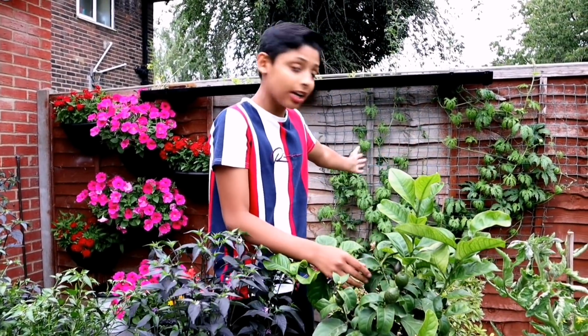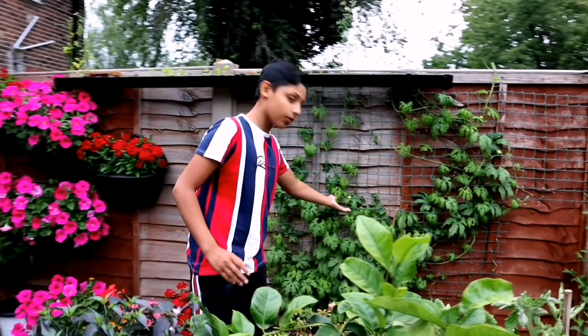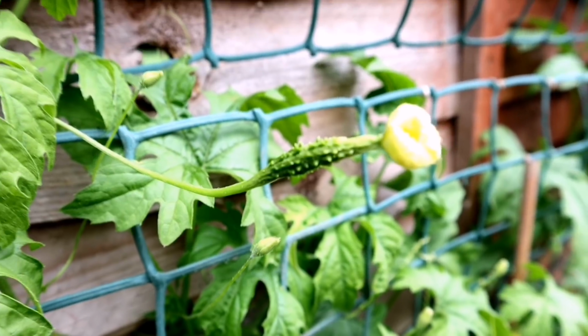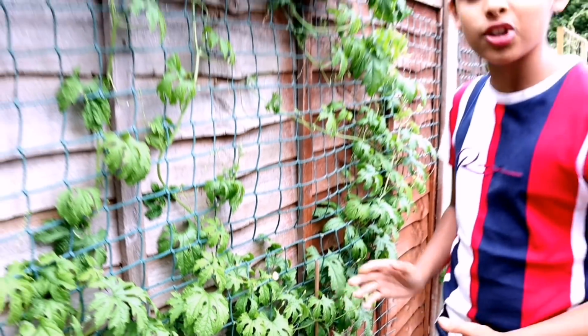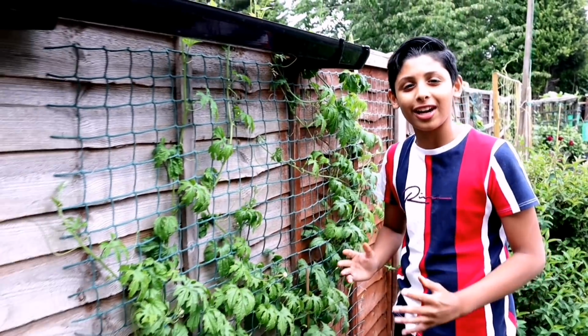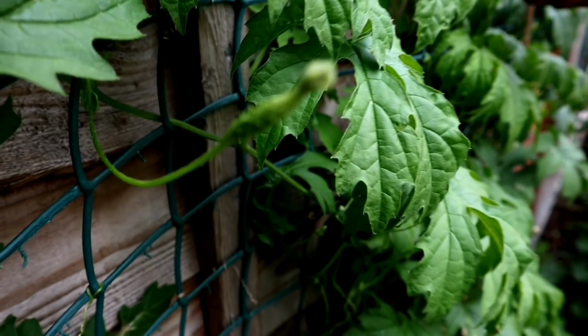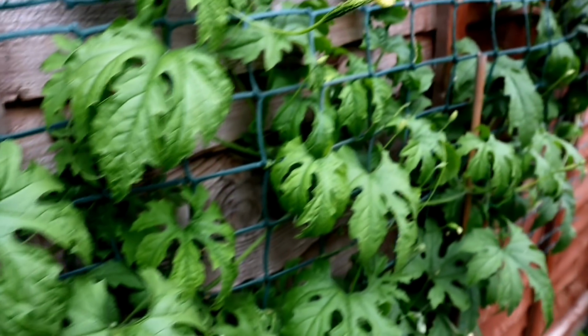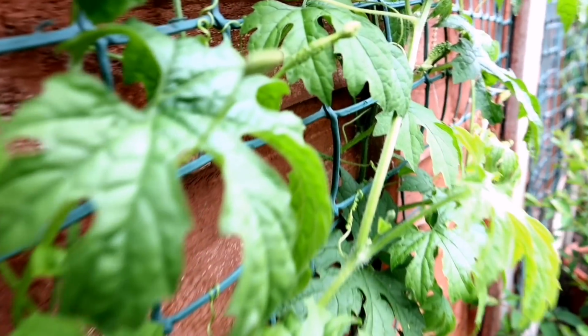Behind me is our Kerala, bitter gourd, and it's already starting to fruit. We grow lots of Kerala in our garden. My mum and dad love Kerala. They love the taste. I really like Kerala as well. Look, we're getting lots of fruits from this plant. We have quite a few plants this year, and we're getting lots of fruits.